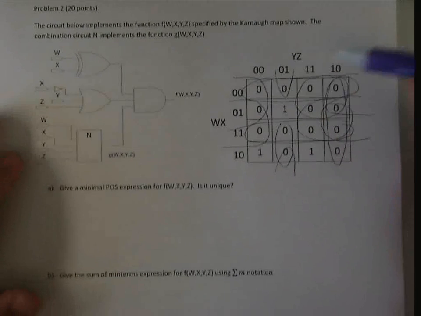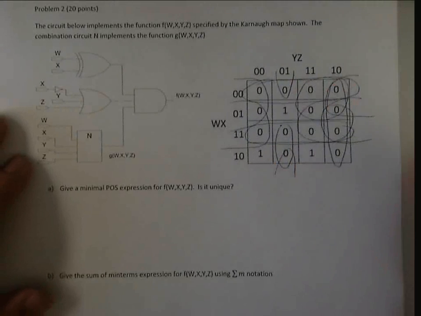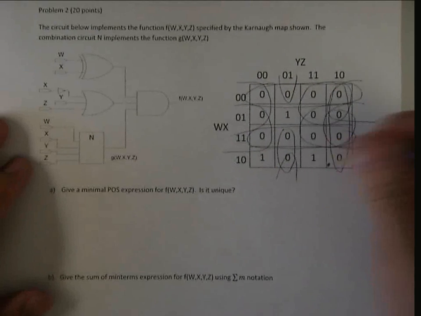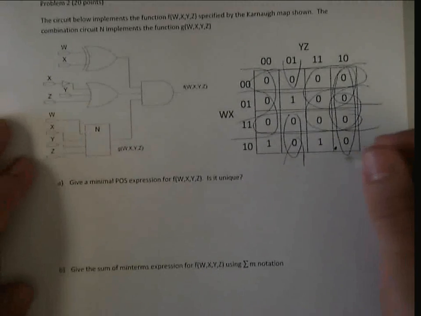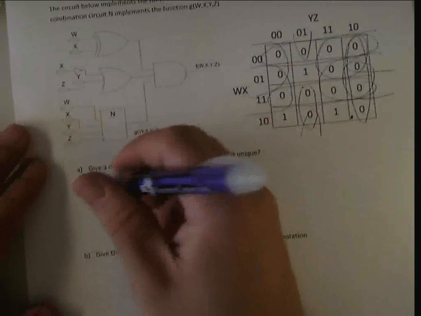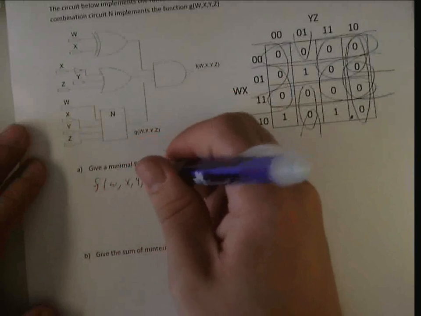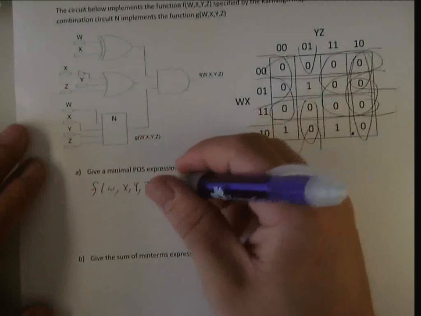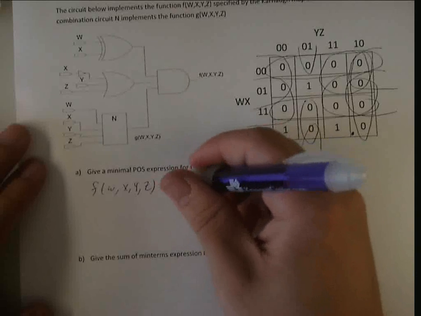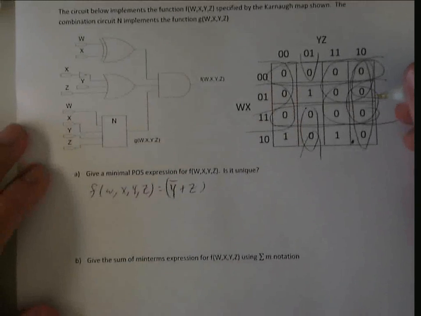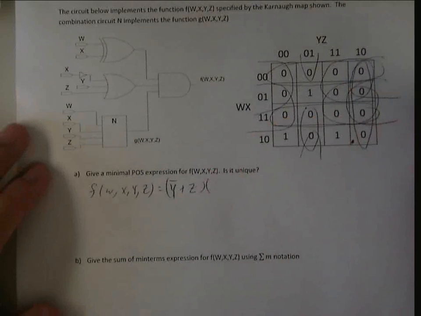So looking over this very quickly, everything is double covered, double covered, double covered, double covered, except for here. So this is my one essential prime implicant. So we have F of W, X, Y, Z has to have the Y bar or Z prime implicant. After that, it's really up to debate what else to include.